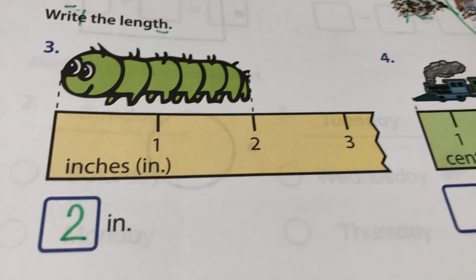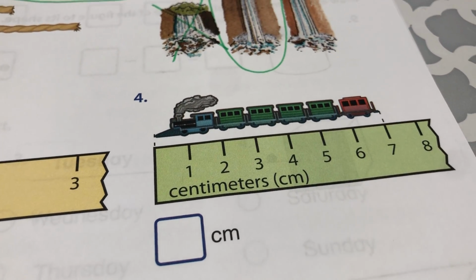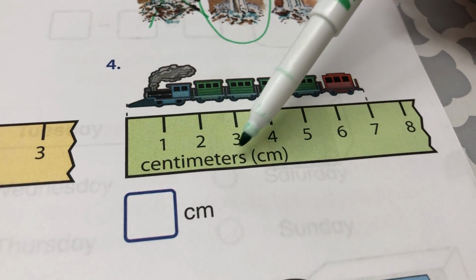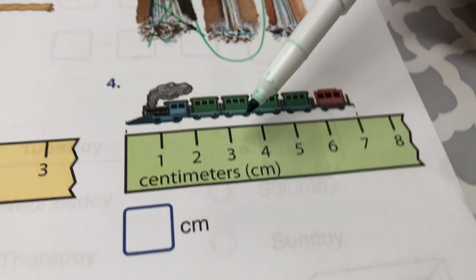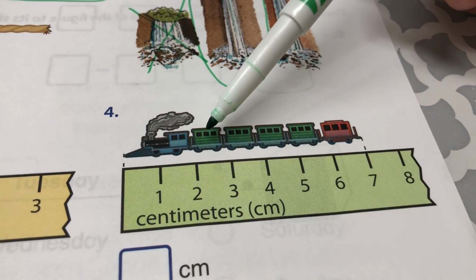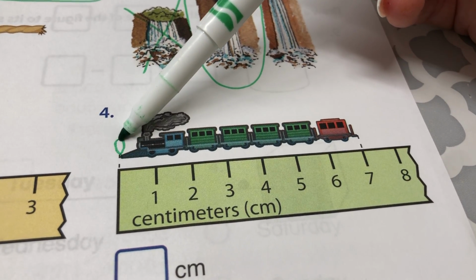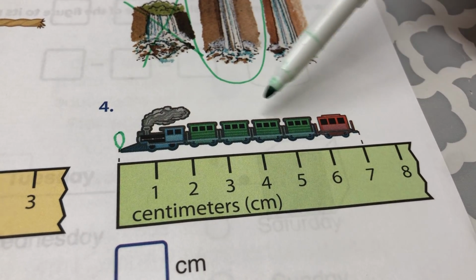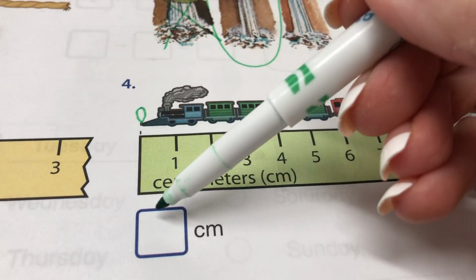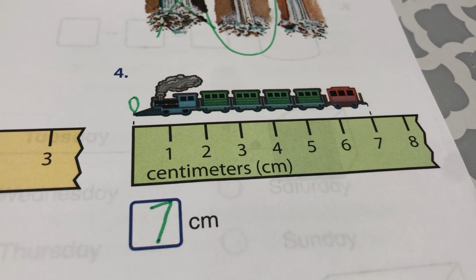Now this one said IN for inches, but did you notice that this ruler looks different? It has numbers that are much closer together because it is centimeters and the abbreviation is cm. This is a different side of the ruler. You know how one side has inches? The other side is centimeters. The train starts here. This would be the 0 mark, and it goes all the way to the 7. So this train is 7 centimeters.